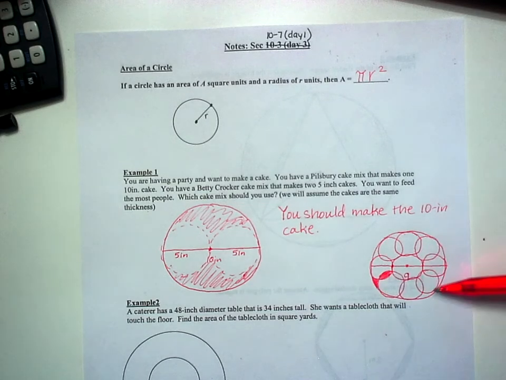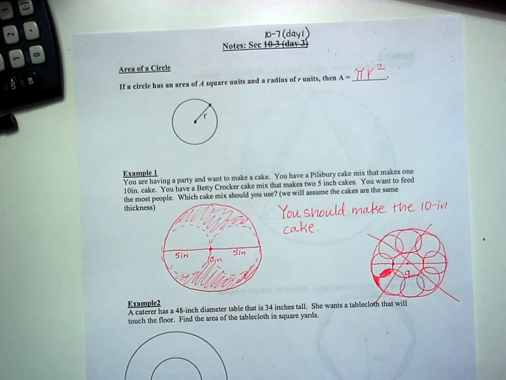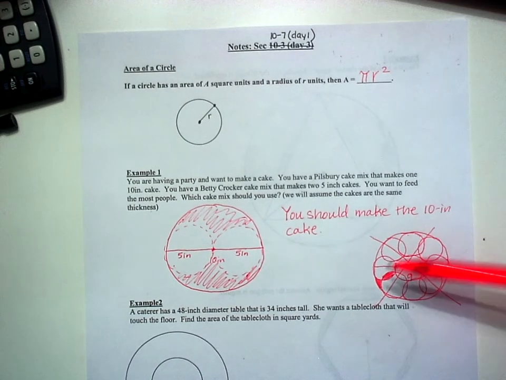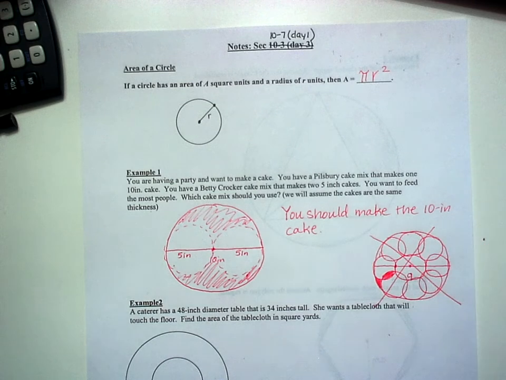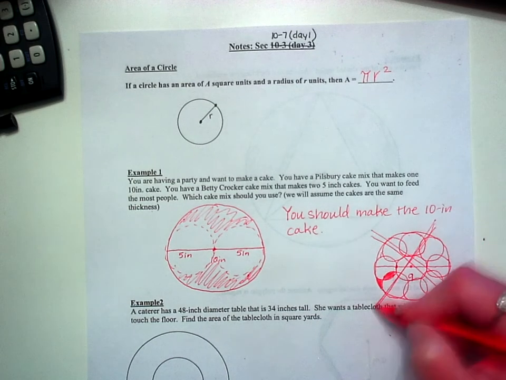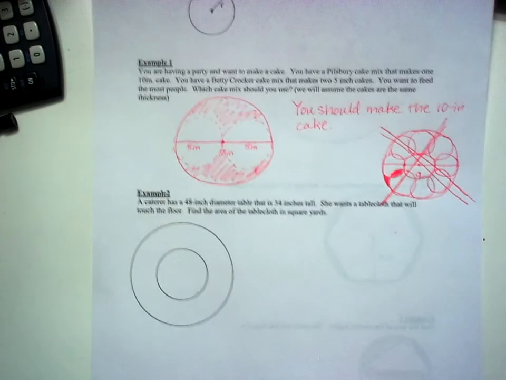So in a problem like this, where you have a 9-inch cake and then 9 3-inch cakes, you would not want to draw a picture because I don't know if the overlaps and the blank spaces are equal or if one's greater than the other. So do not draw a picture in this situation. Okay, next problem, example 2.